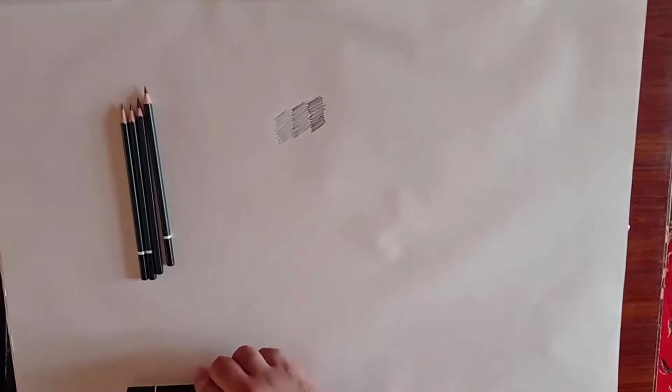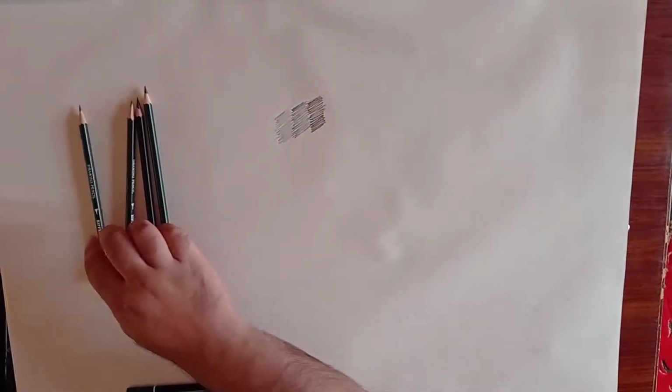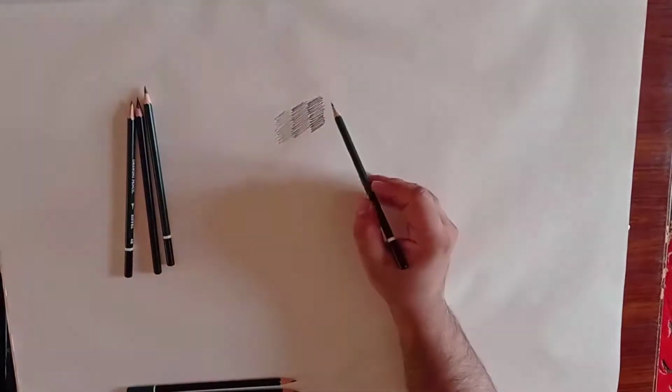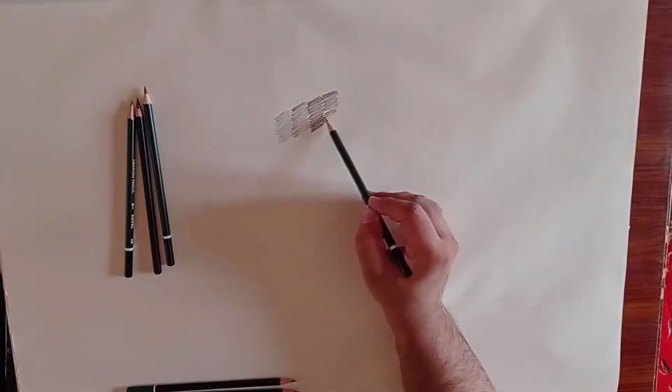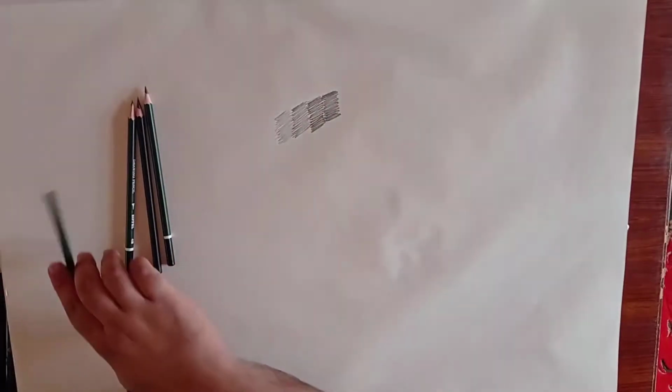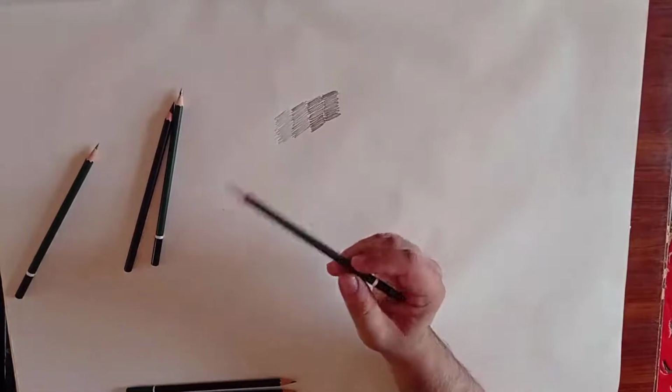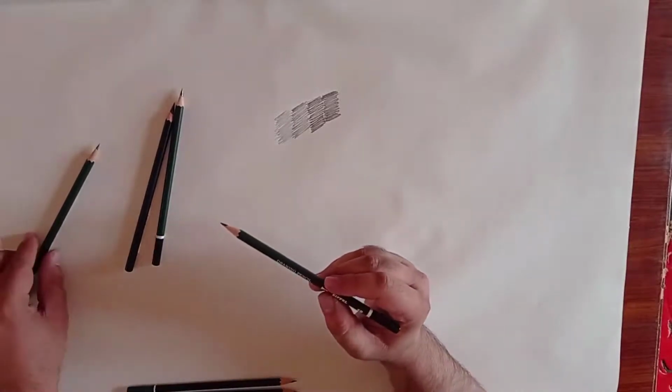So in this way, from light to darker tones, I will show you in upcoming drawings how to render any drawing, any object when we draw.